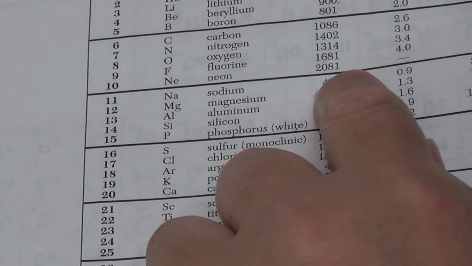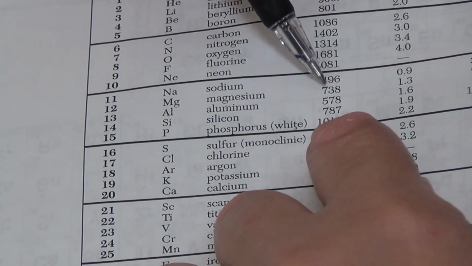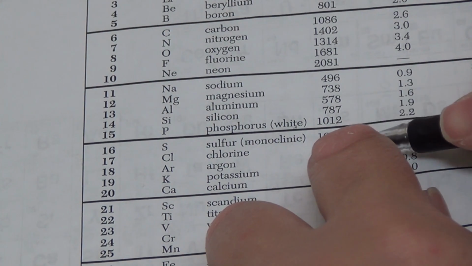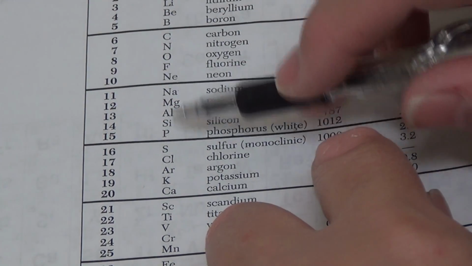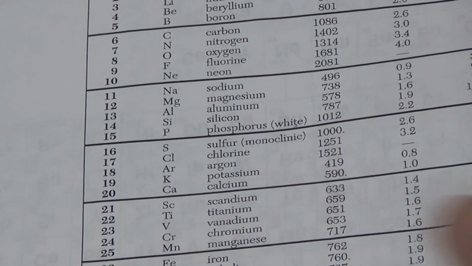First ionization energy for sodium is 496. For chlorine, it's 1251. That's a heck of a boost. And you can see the trend is an upwards trend. So both ionization energy and electronegativity increase as you go from sodium to chlorine. So don't guess, go to S.